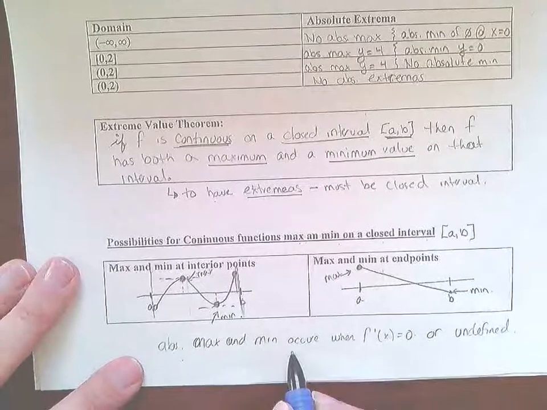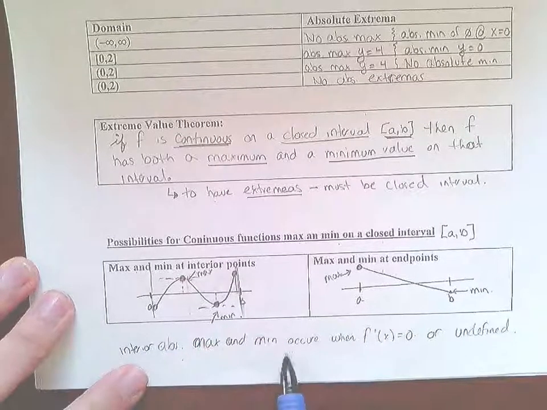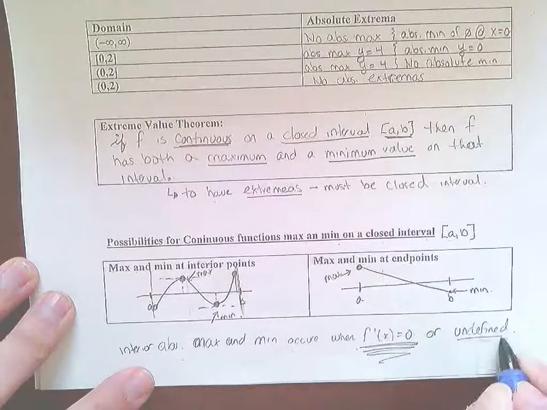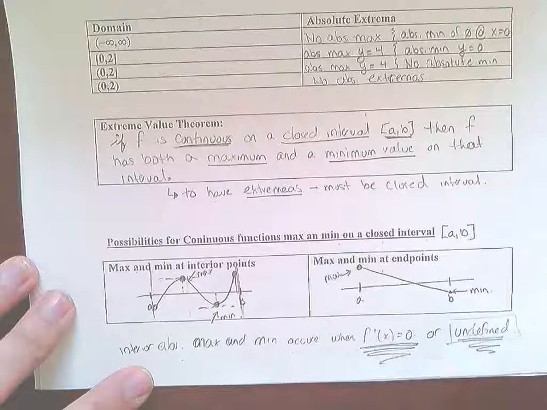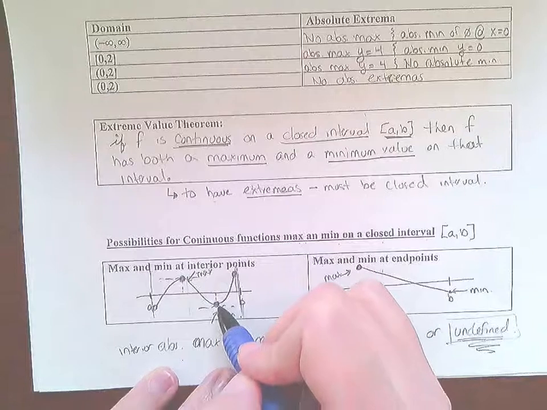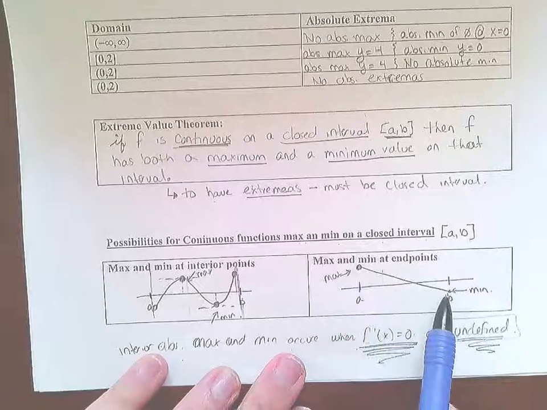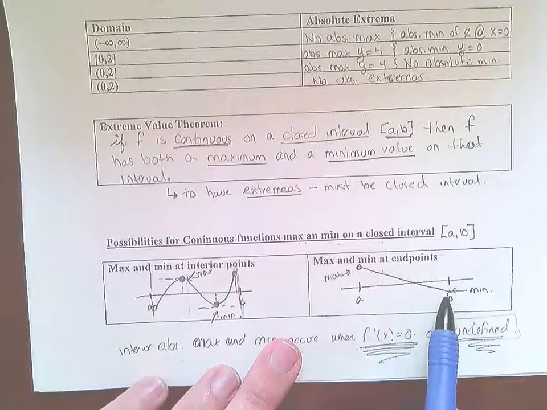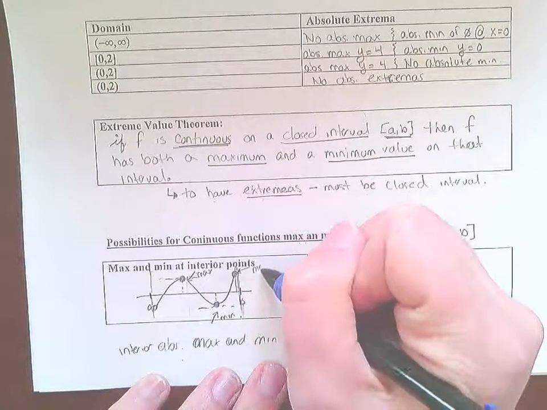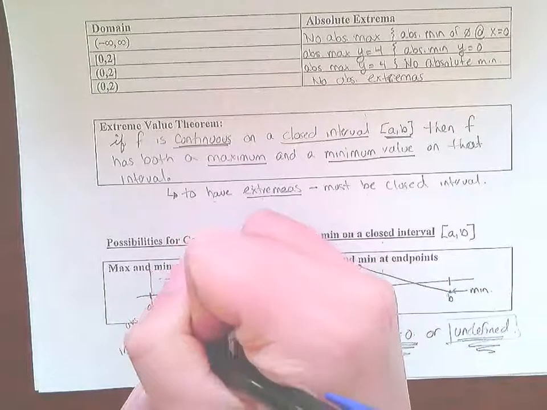So the absolute max and min, the interior I should say, absolute max and min, occur when the derivative is 0 and or undefined, and we'll come back to this one in just a second. Okay? So you can either have max or min points inside the interval, locally, or you can have max and min points at endpoints. Now it doesn't mean that this point right here is not a max or a min. This could be our absolute max if it went up higher, and this could be our absolute min if it was lower.